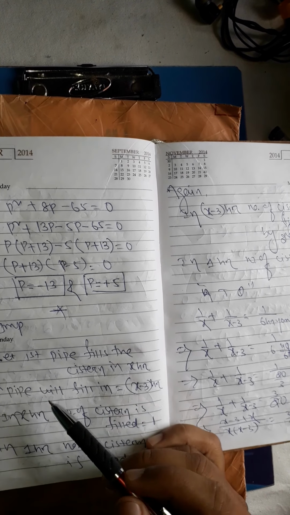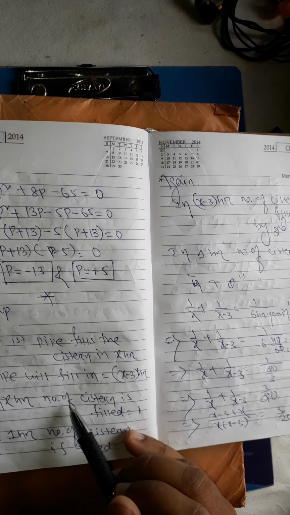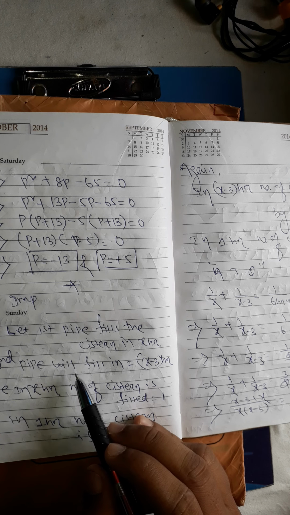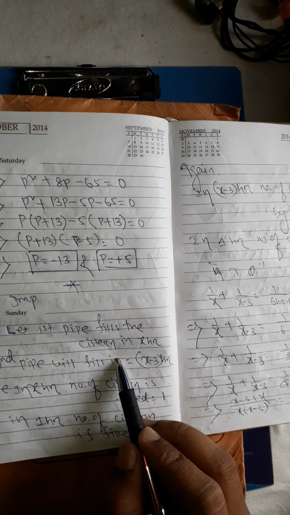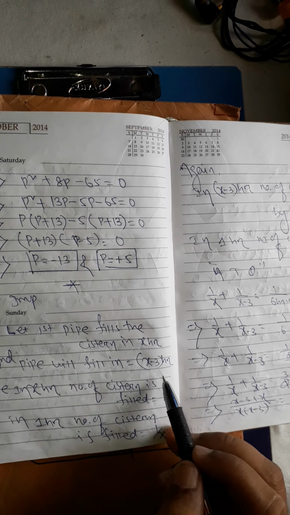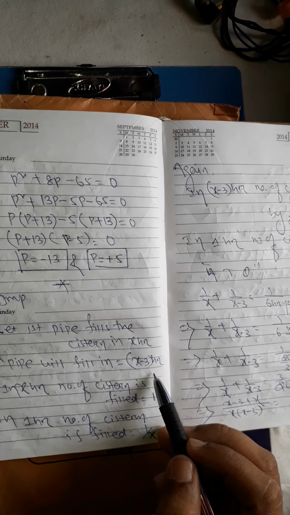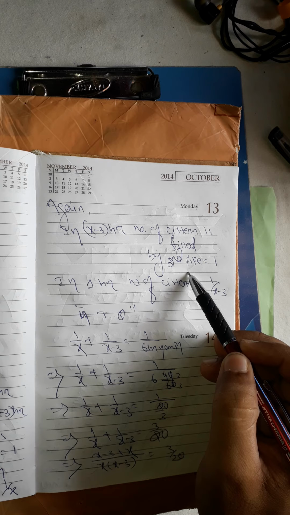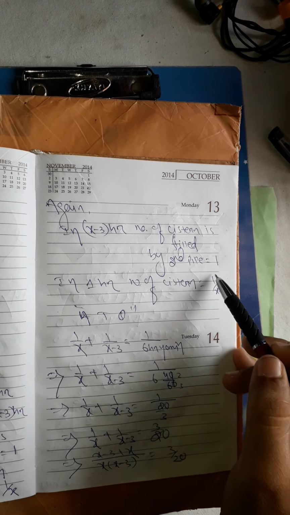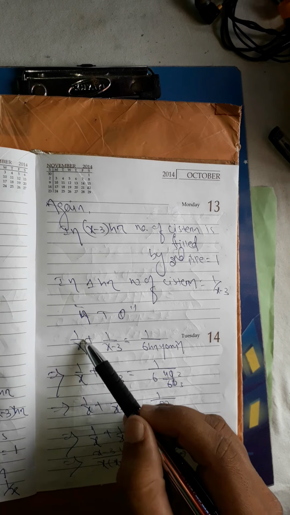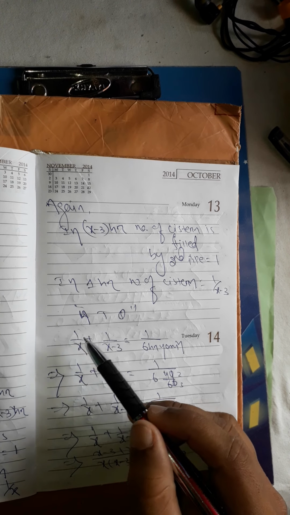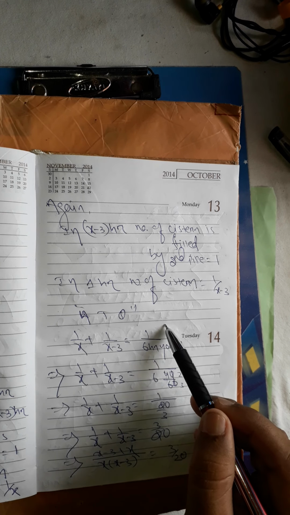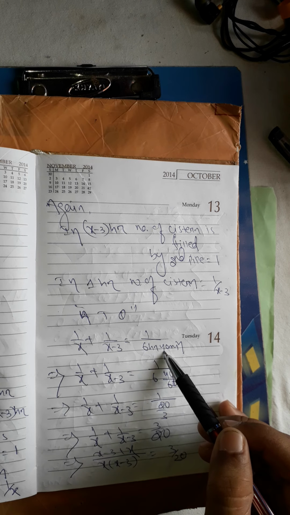Number 16 had come in the last examination also, and is very important. There are two taps which are filling a cistern. Suppose the first takes x hours, then the second tap takes 3 hours less than the first, x minus 3 hours. That is, in x minus 3 hours the second pipe fills the cistern. This is one cistern; in 1 hour the second fills 1 by x minus 3. If you go on adding, the first fills 1 by x cistern and the second fills 1 by x minus 3 cistern in 1 hour. When both taps are open, they fill the cistern in 6 hours 40 minutes, that is 1 by 6 hours 40 minutes cistern.